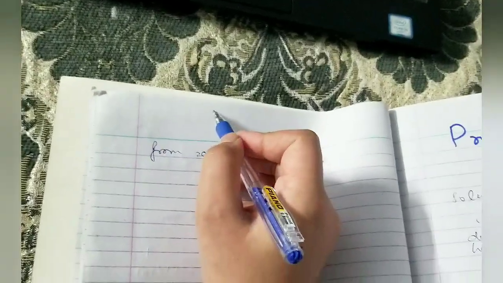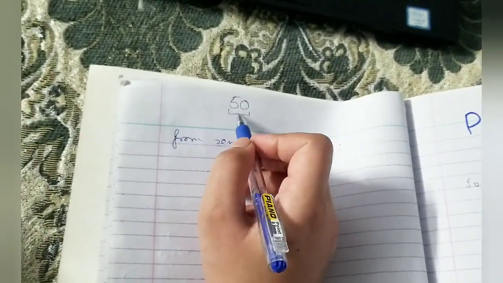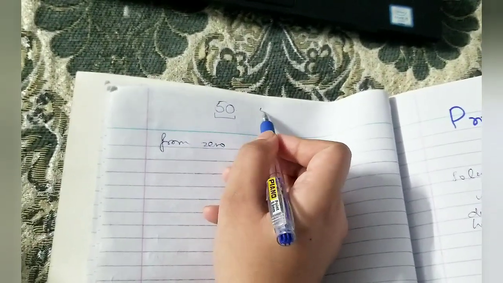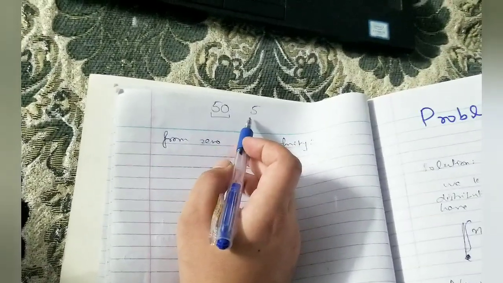For example, if we had 50 gas molecules with speeds from 0 to infinity, maybe 5 of them have speeds equal or greater than escape velocity.